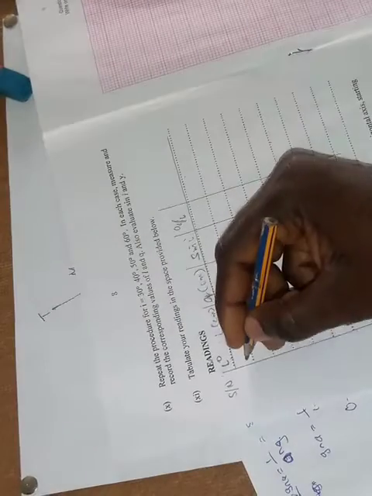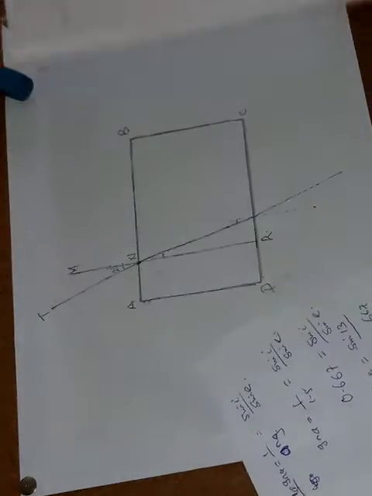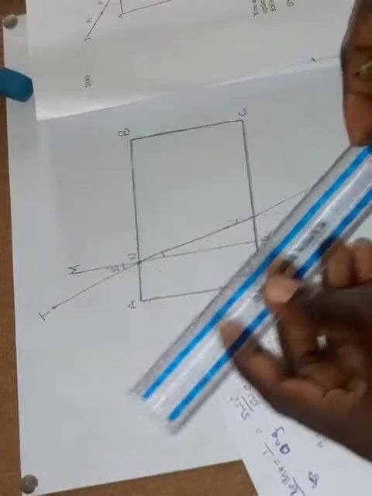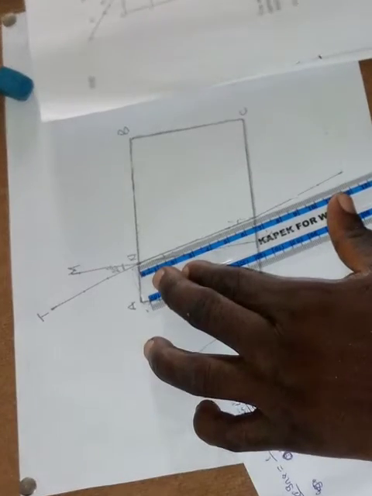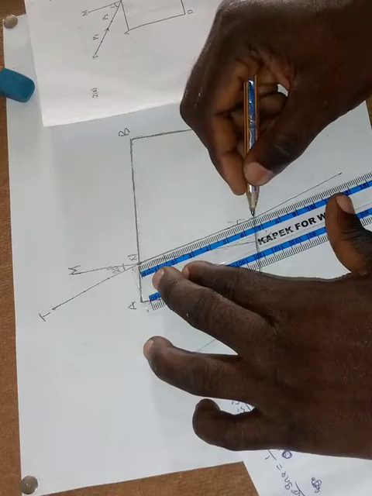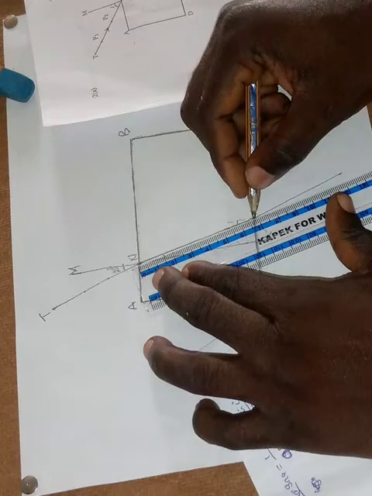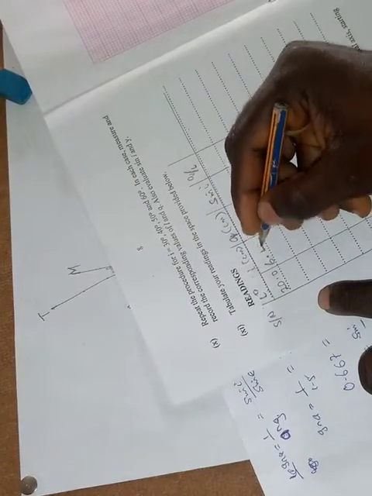So the first one is 20 degrees to 1 decimal place. So we can now measure L. I have this 0, then 6, and 1, 2, 3, 4, 6.4. One decimal place. It's called direct measurement, 6.4.